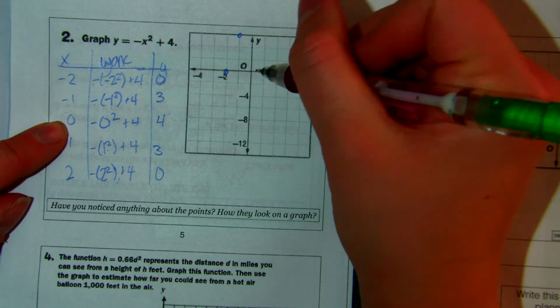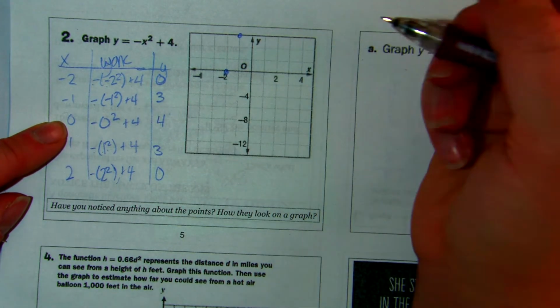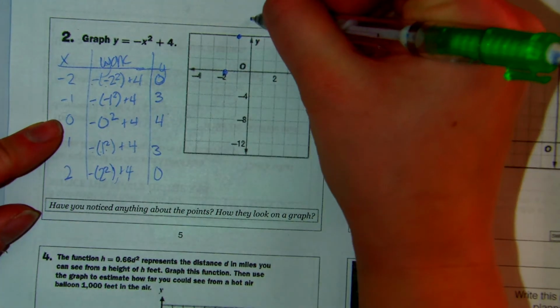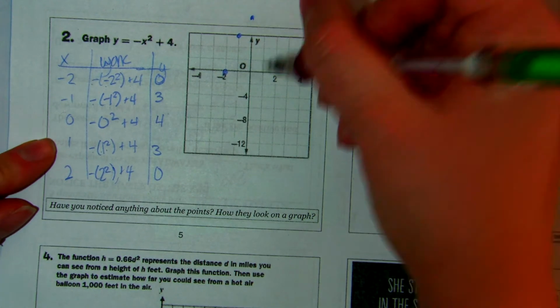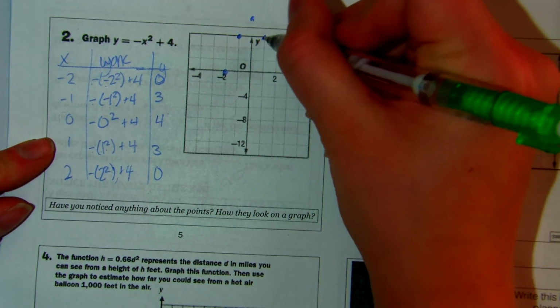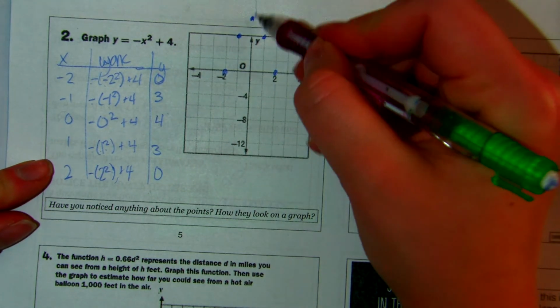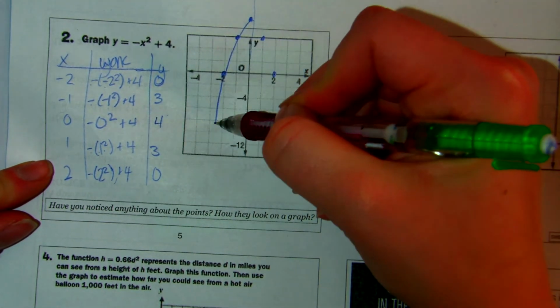0, 4. 1, 2, right? The graph might not be the right graph. We'll just estimate. 1, 3, 2, 0. Sorry about that graph. It should go up a little farther. So now we connect it with a smooth curve.